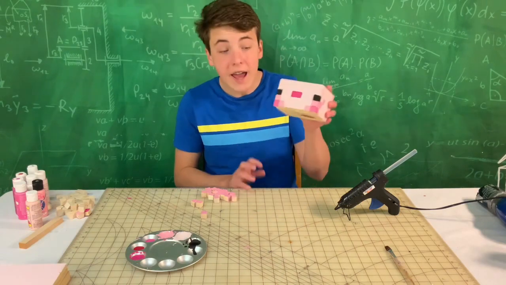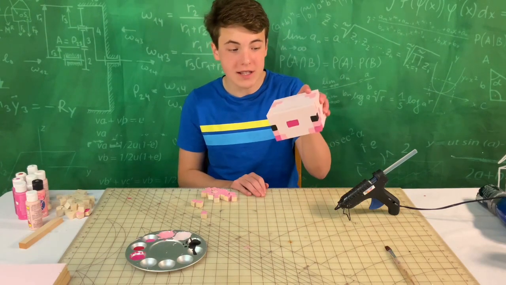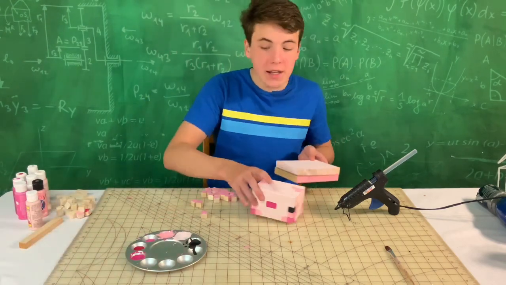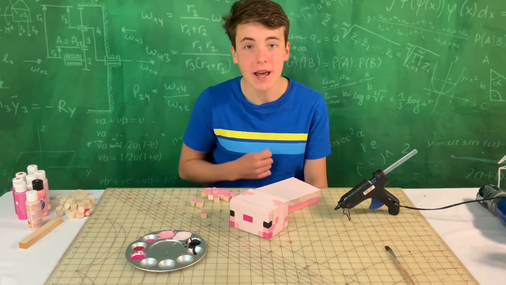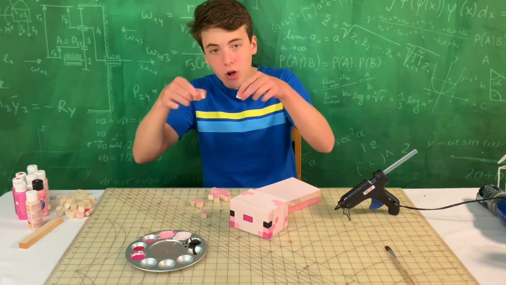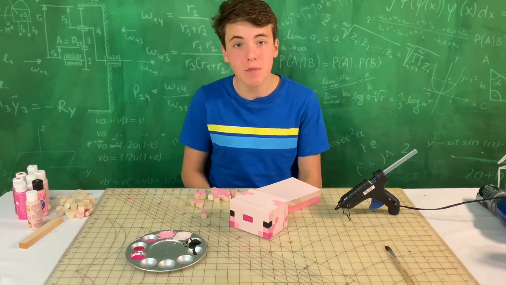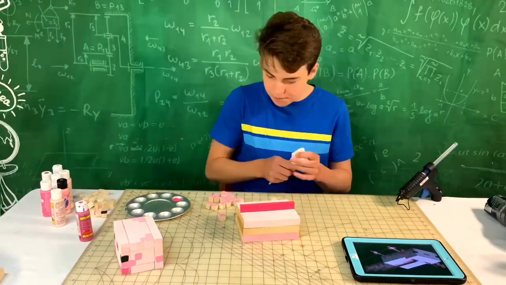Alright guys, so it's been a day, and the head of my axolotl is now complete. So now all I have to do is finish up the body and the tail, and I guess his legs. So right now I have all of the little pink pieces for the tail, and all I need to do is pretty much glue everything together.